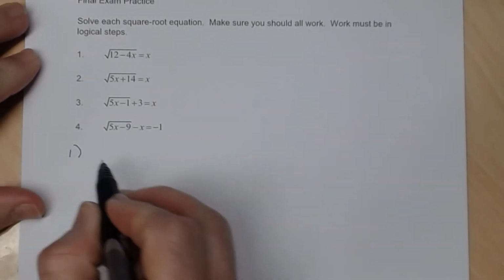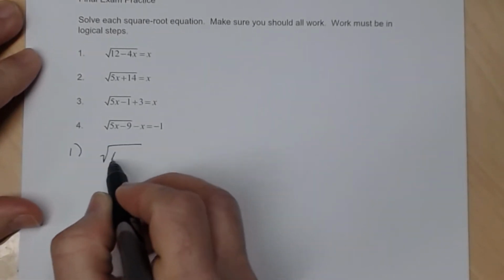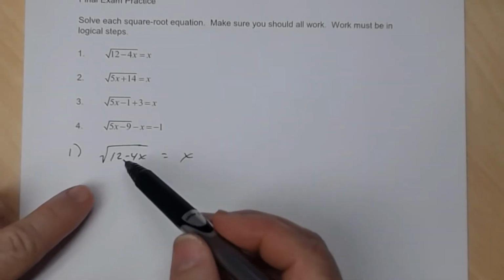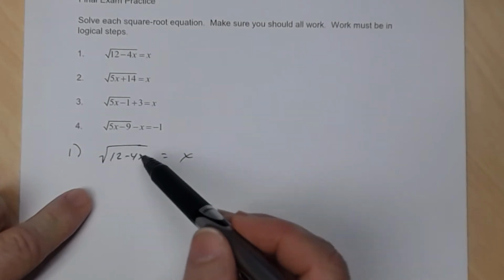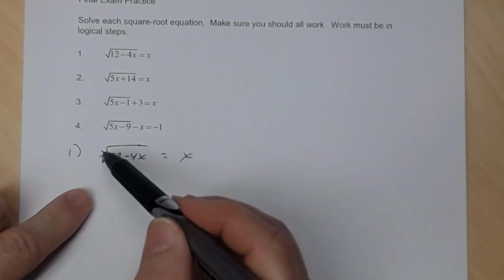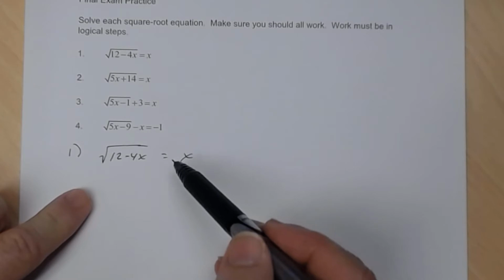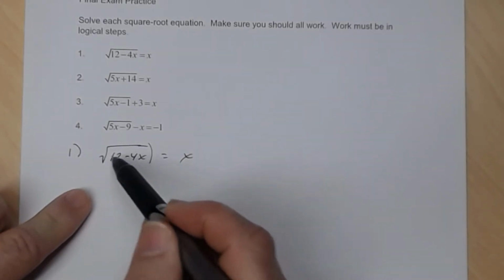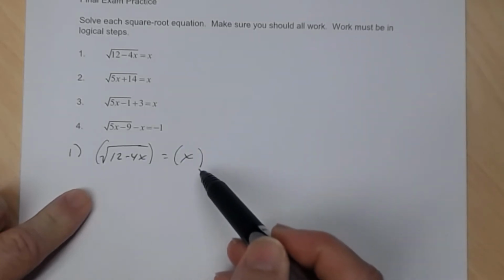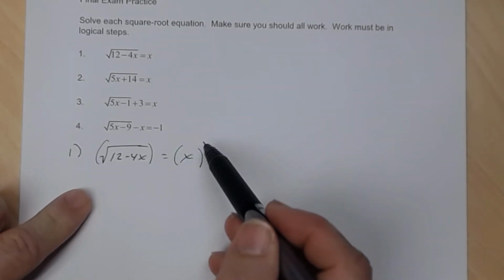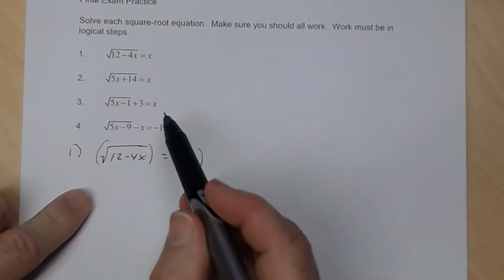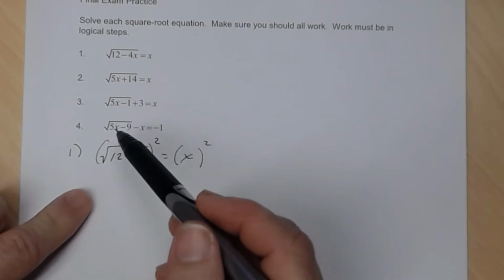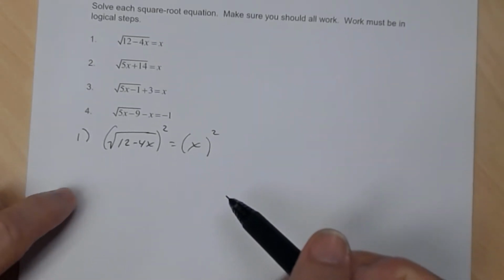So I'm going to do number 1 here. We have the square root of 12 minus 4x is equal to x. All right, so the idea is to first of all get rid of the square root, get rid of the radical. The way to get rid of a radical, whether it's square root, cube root, fourth root, is to raise both sides to a power that's equal to the index. So I'm going to square both sides.